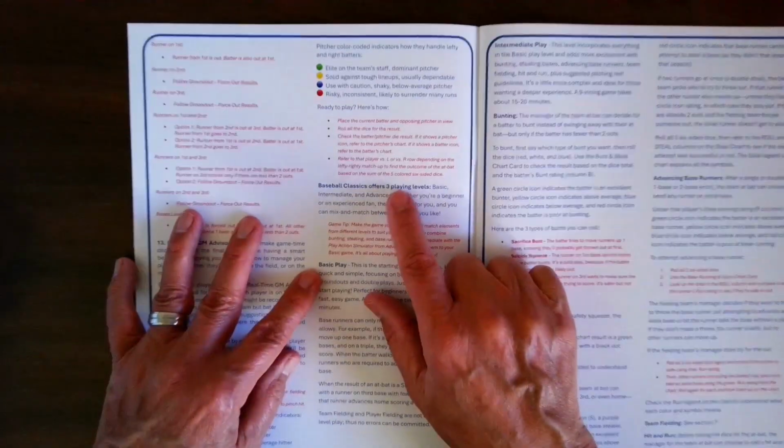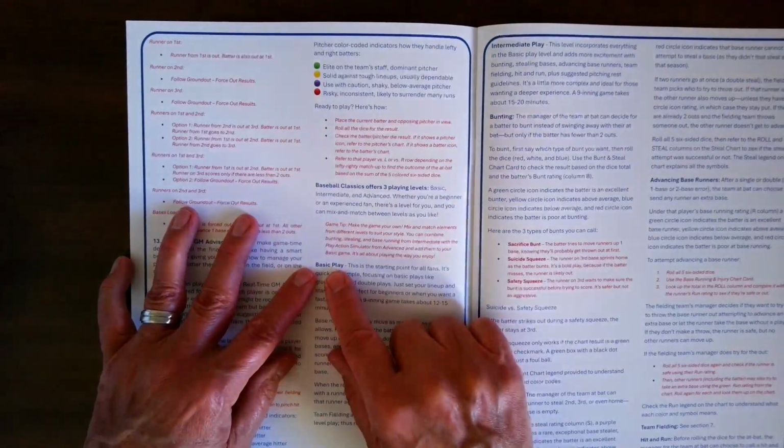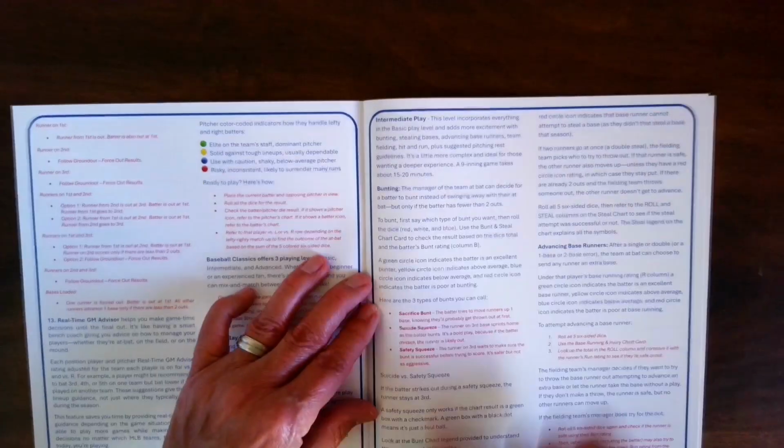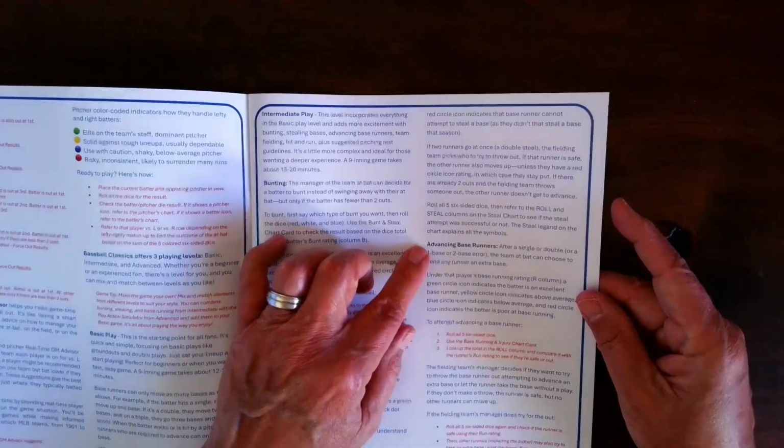Here's where basic play starts. Again, it talks about the 3 different playing levels within Baseball Classics. Basic play is explained here, and intermediate play is explained over here, and then it gives you the features of intermediate play, including the bunting, base stealing, advancing base runners. Again, team fielding can be used, and hit and run. And again, here is what can happen in a hit and run.